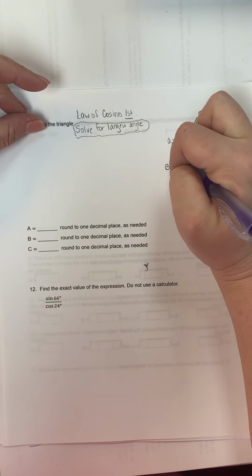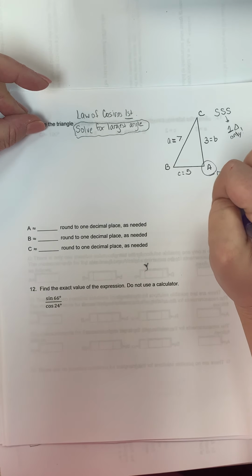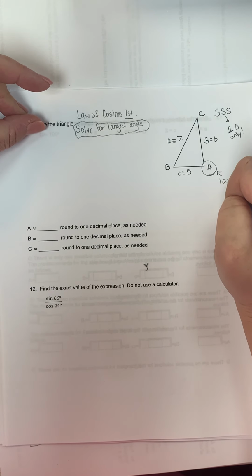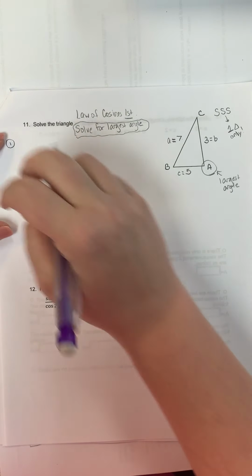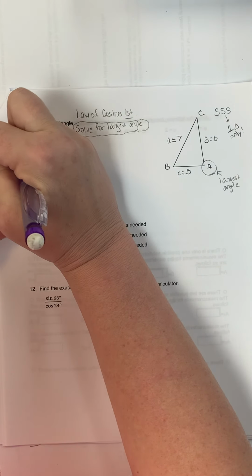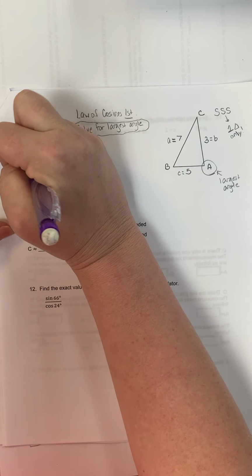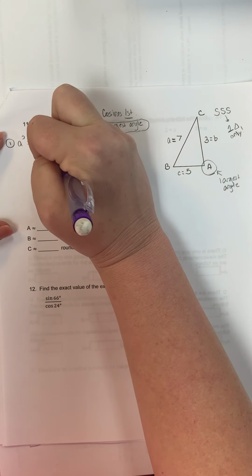So don't let my drawing throw you. Because this is the largest side, A is going to be the largest angle. Okay, that's going to be the largest angle because it's opposite the largest side. All right, so that's the first thing that we're going to do. We're going to solve for side A. Well, there's only one version of the law of cosines that contains angle A.